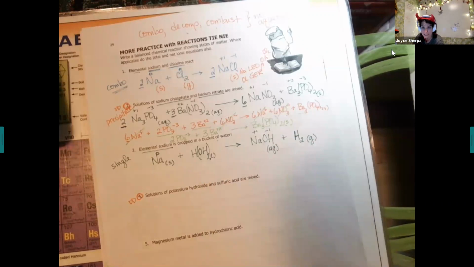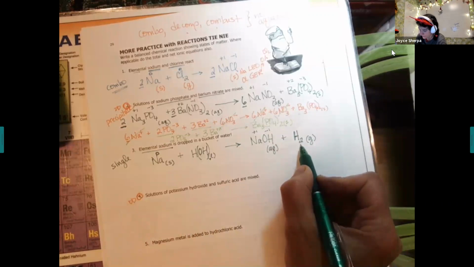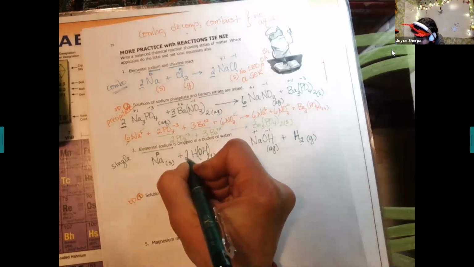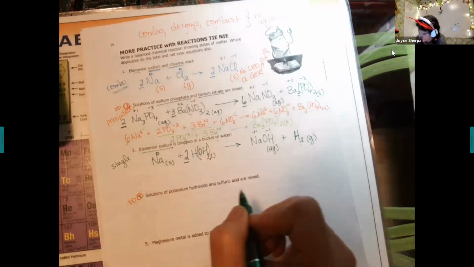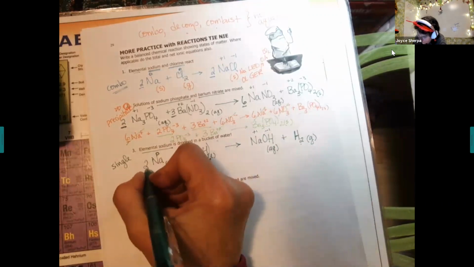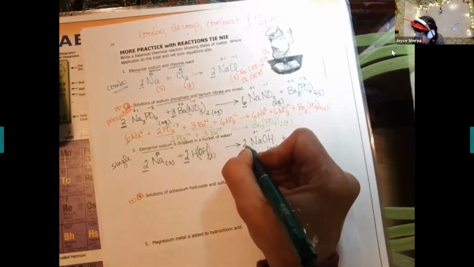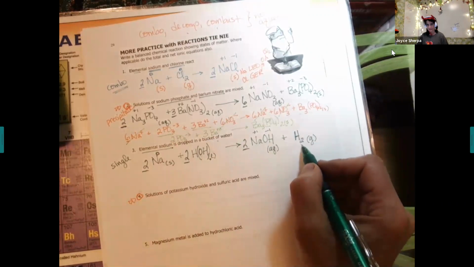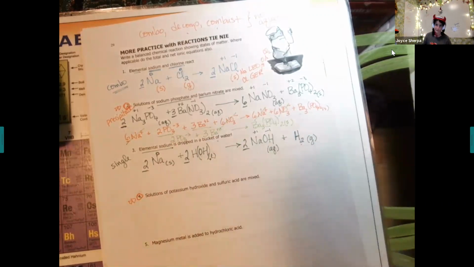And we do need to balance our equation. So these two hydrogens, yeah, if it's not working, you always go back and put a 2, but we end up with 2's everywhere because of that 2 subscript with the hydrogen. So it's 2, 2, 2, and H2. It is a single.